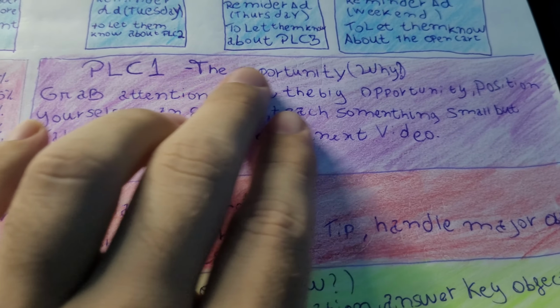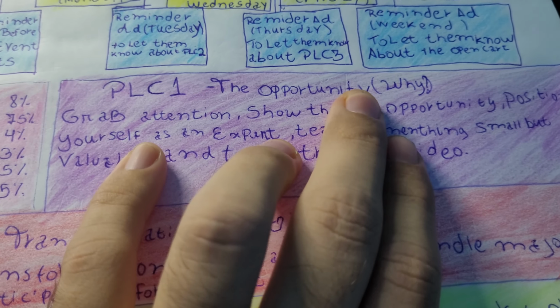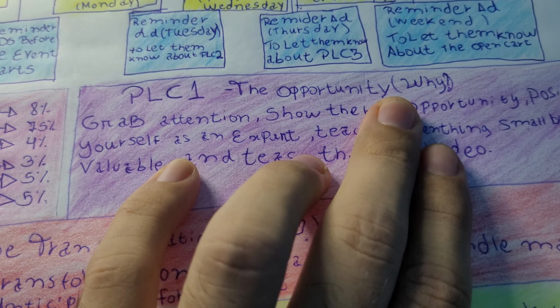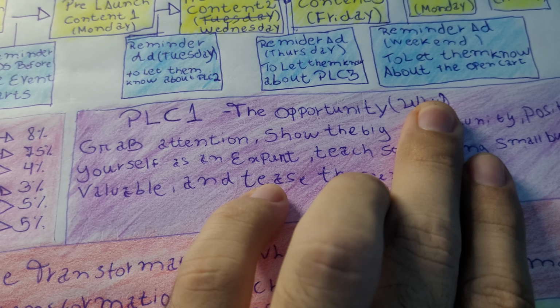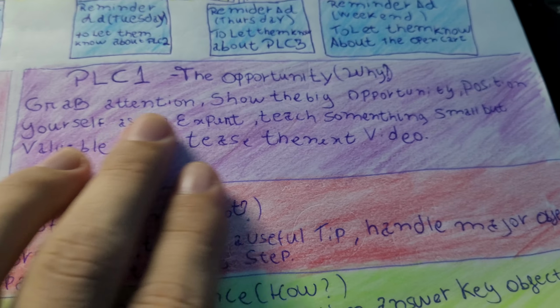Okay, the PLC 1 is the opportunity or the journey, and the purpose of this one is to grab attention and answer the question, which is why? Why should prospects care? Here you can read the key elements, and one of them is show the opportunity, how their life could change with your product, okay? The second thing is position yourself as an authority they should listen to, okay? Third, teach something valuable to provide immediate results. And fourth, raise and address objections or promise to address them in later videos.